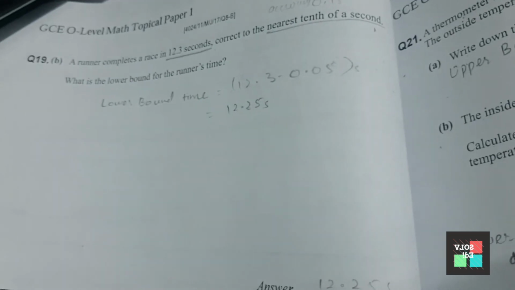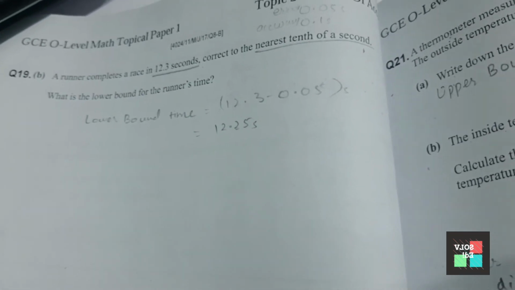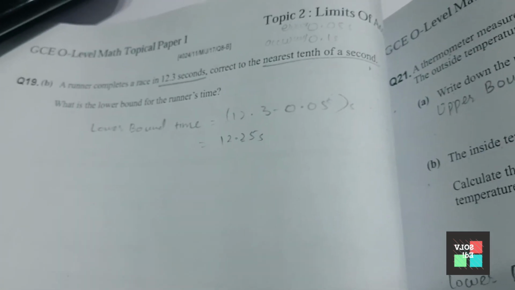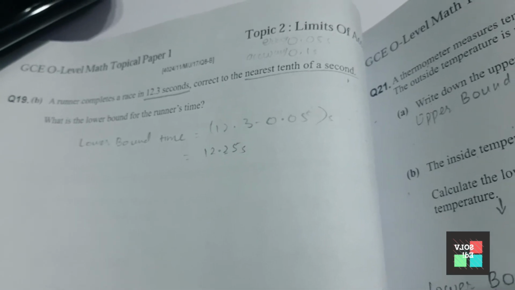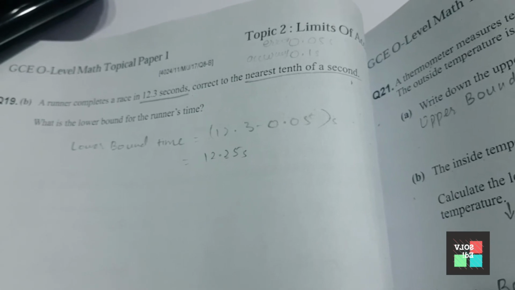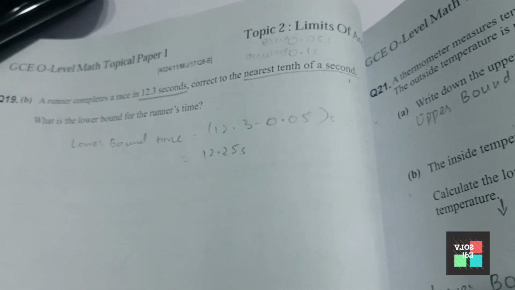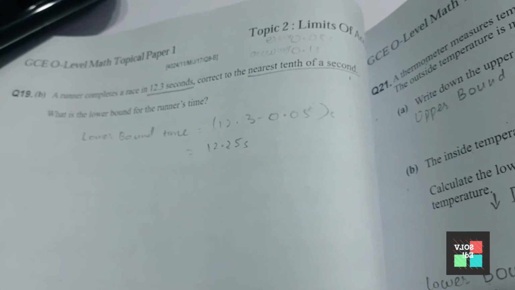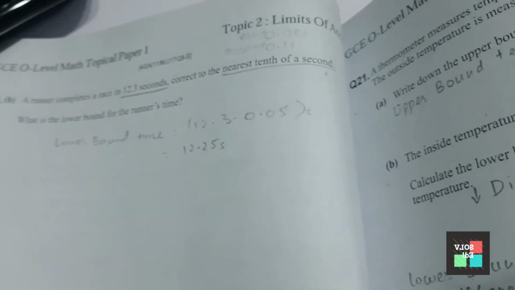Question 19. Again, very, very simple. It's a lower bound. I hope you guys can understand my working, because it's pretty simple. Just calculate the accuracy, calculate the error. If it's a lower bound, subtract away the error from the original measurement, and if it's upper bound, add the error to the original measurement.